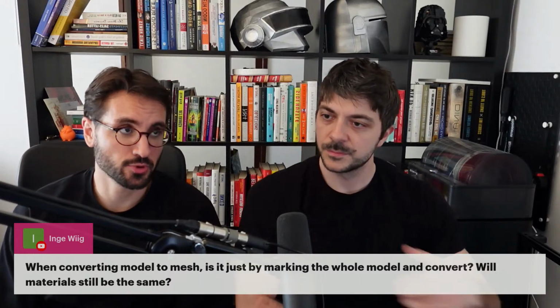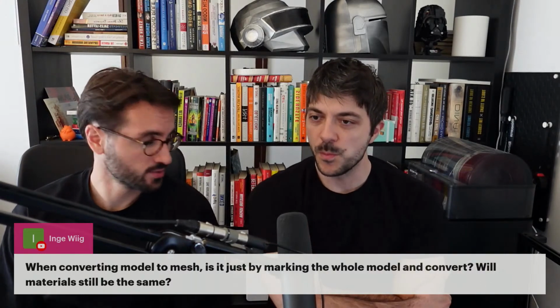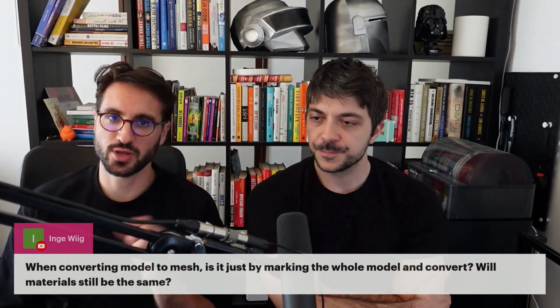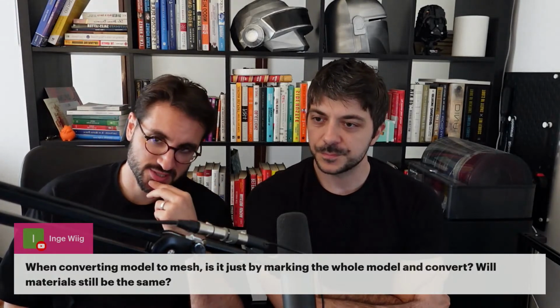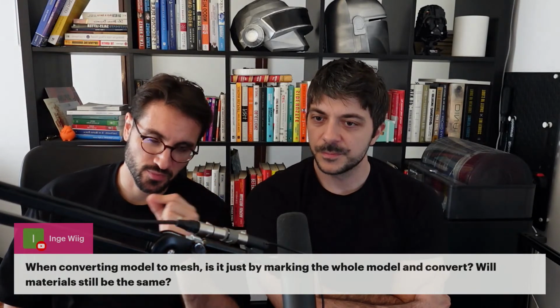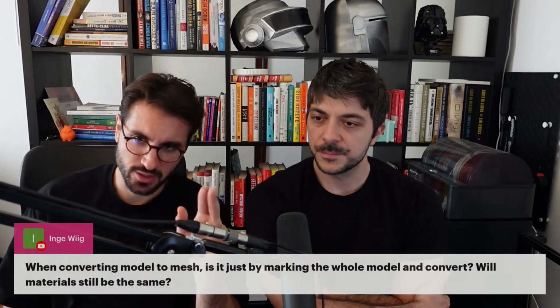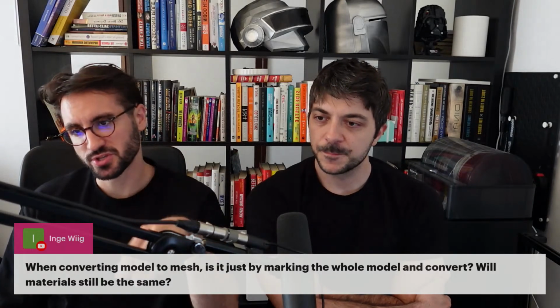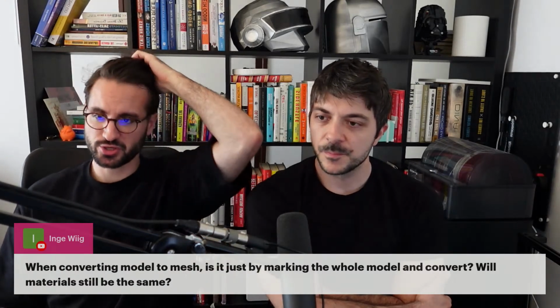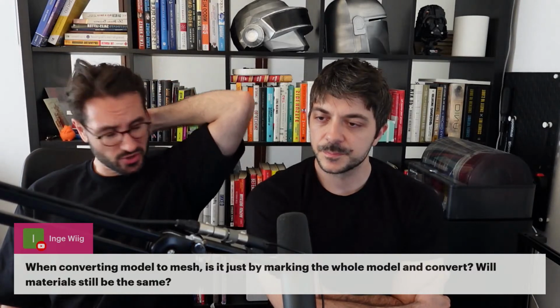There is a component, NURBS to mesh, right? Yeah, that's the name of it, and then you just need to set whether you want more faces or fewer faces. And the window will pop up, and you just need to adjust the conversion. I'm not sure about the material. Do you know the answer?